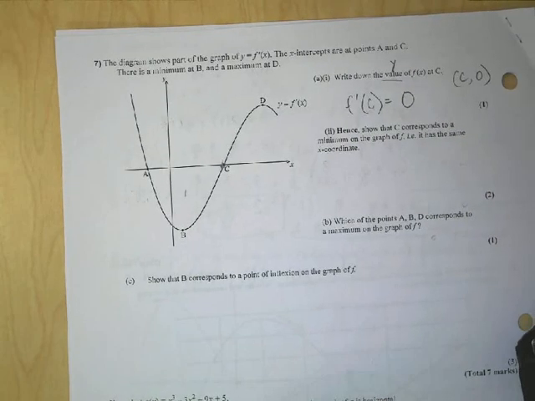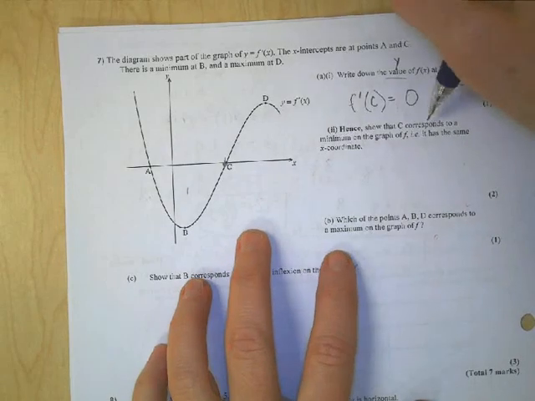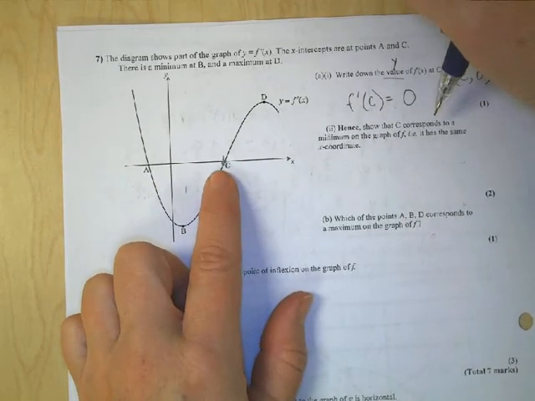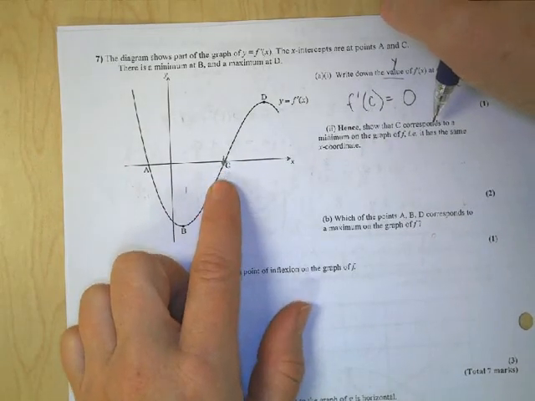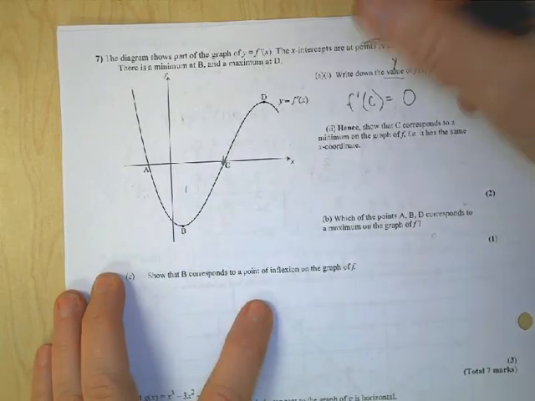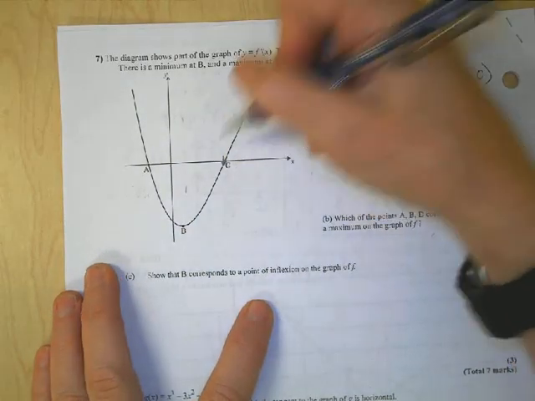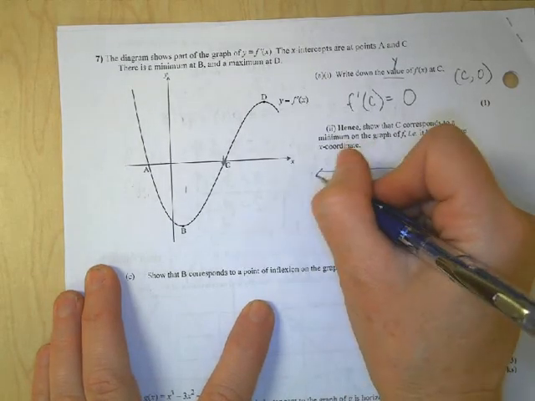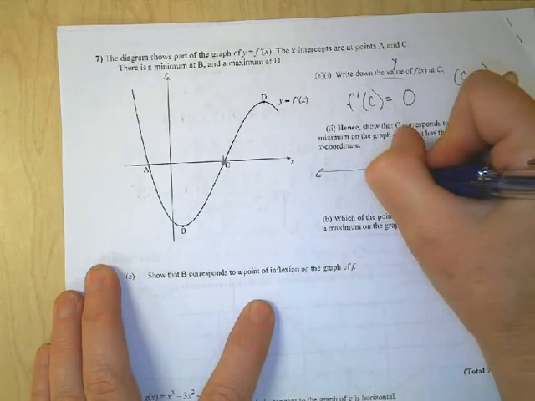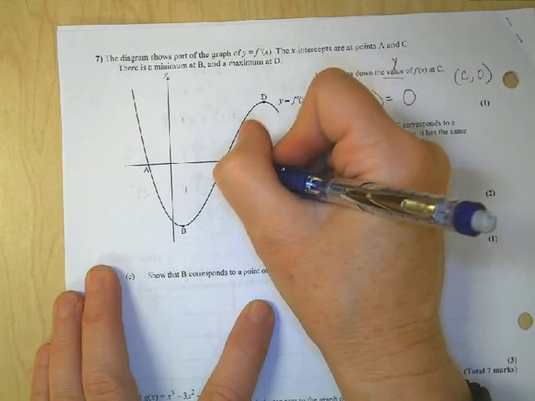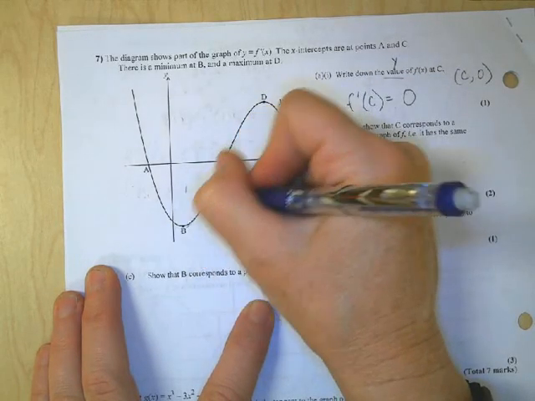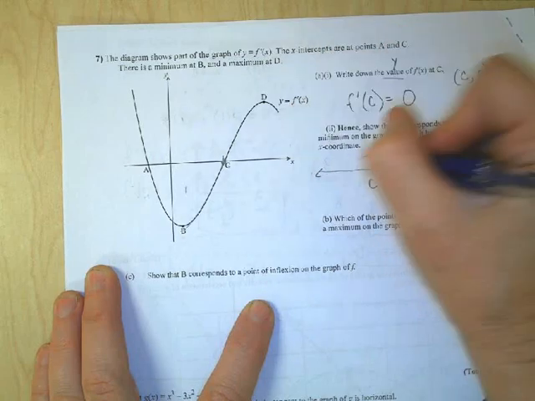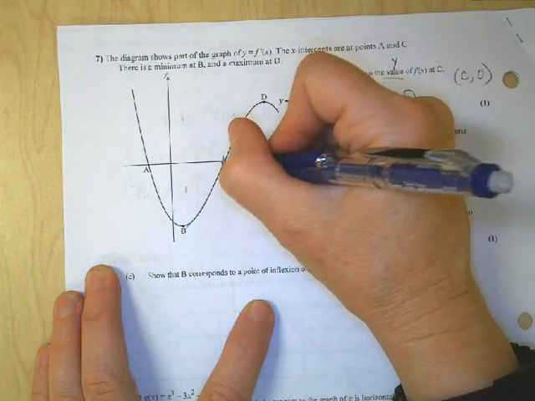Okay. Hence, show that c corresponds to a minimum on the graph of f, i.e. it has the same x-coordinate. So how do I know this is going to be a minimum? Well, if I make my sign diagram, I like sign diagrams for this, at c, my function values before c are negative, and afterwards I have positive function values.